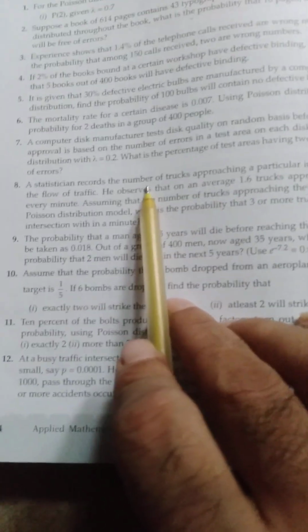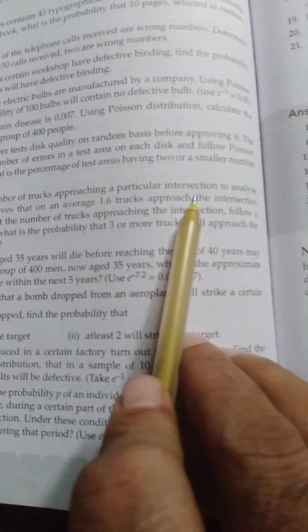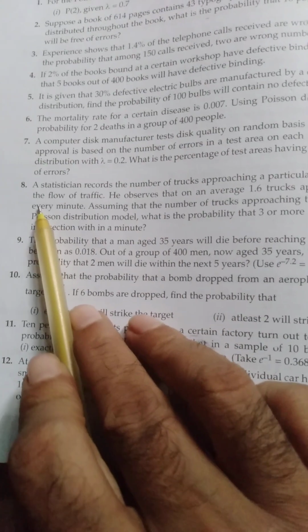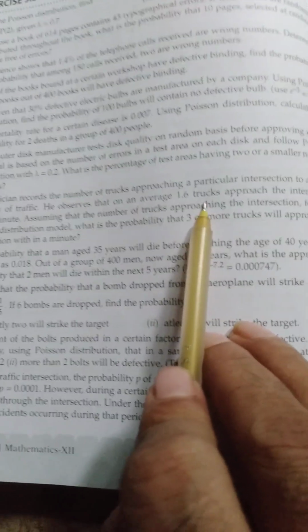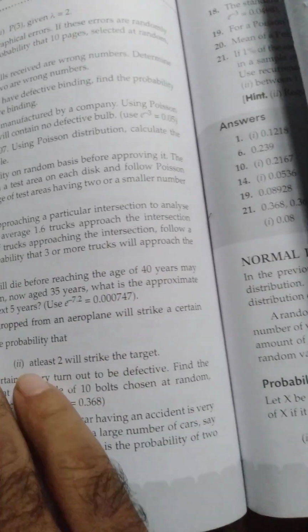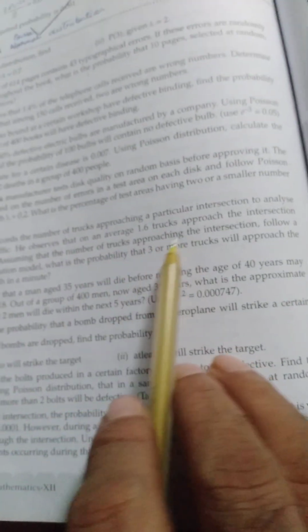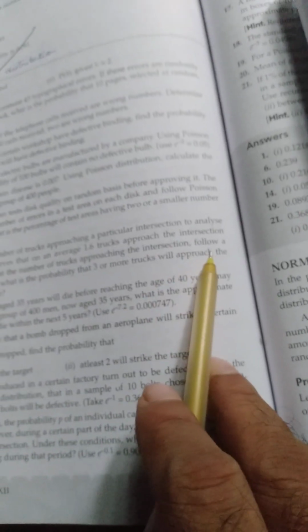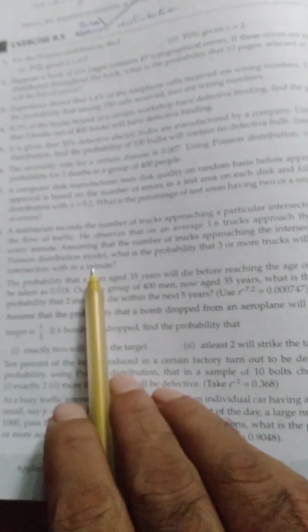A statistician records the number of trucks approaching a particular intersection for analyzing the flow of traffic. He observes that on average 1.6 trucks approach the intersection every minute, assuming that the number of trucks approaching the intersection follows a Poisson distribution model. What is the probability that 3 or more trucks will approach the intersection within a minute?